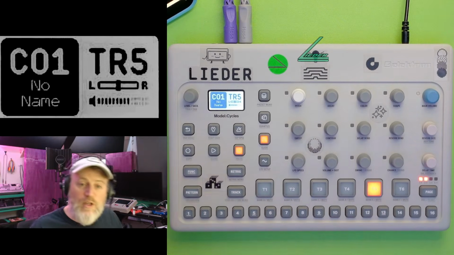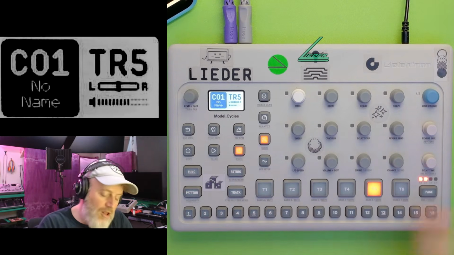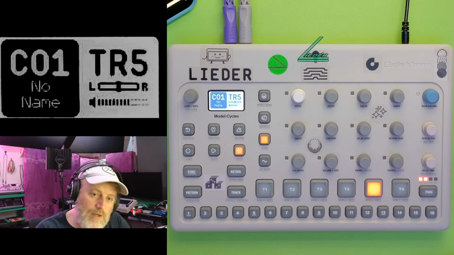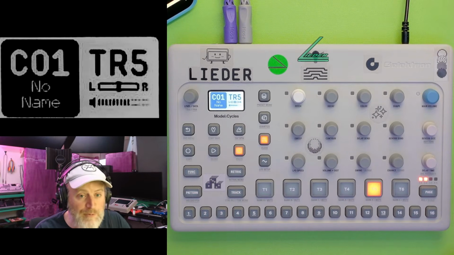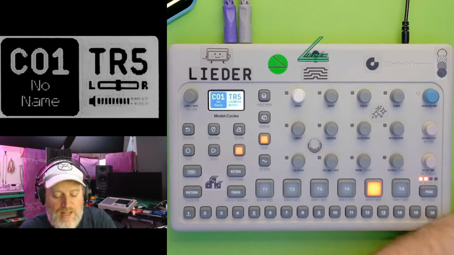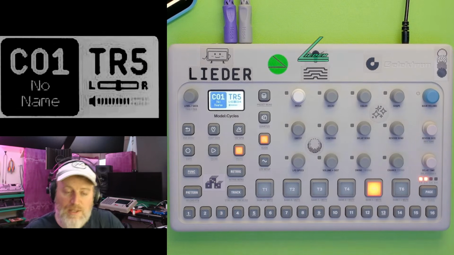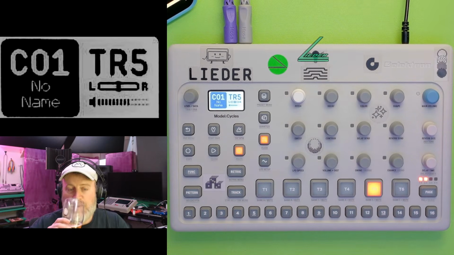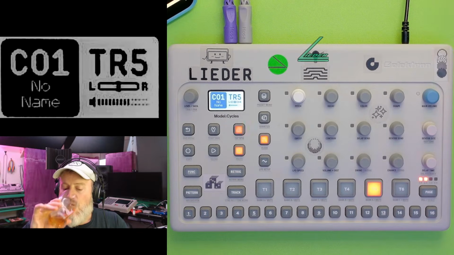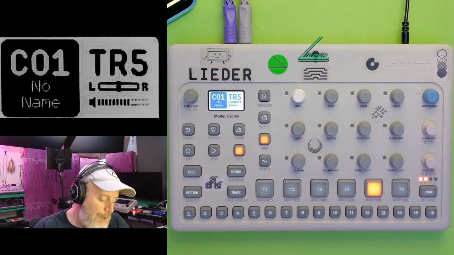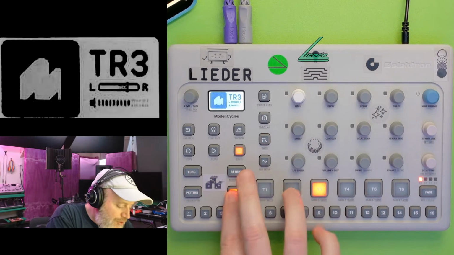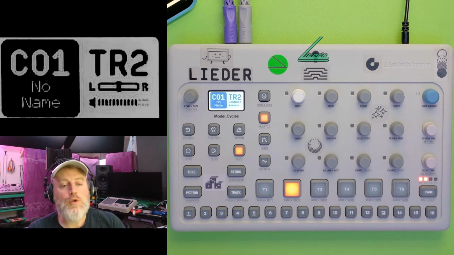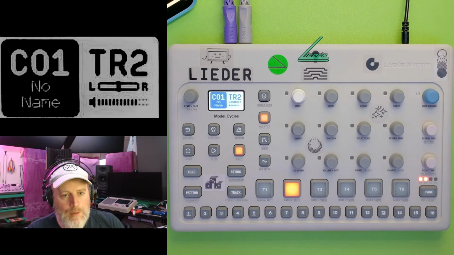Okay, so we're looking at ourselves right now. We've used all of our tracks. We have something going. It's not enough for me. I personally feel like we need at least something to do a lead over, maybe another percussion sound. So what I'm going to do is leverage what I talked about earlier, which was trying to sound like a real drummer.